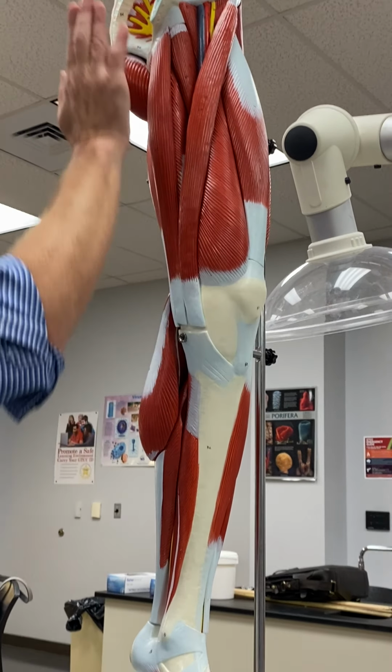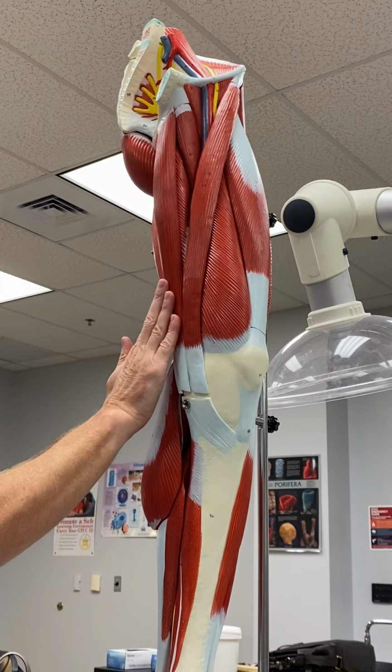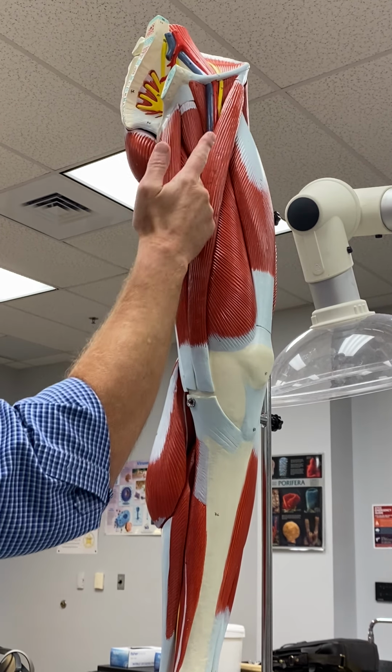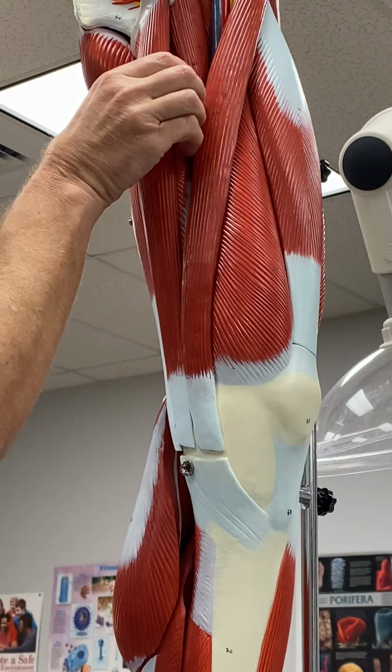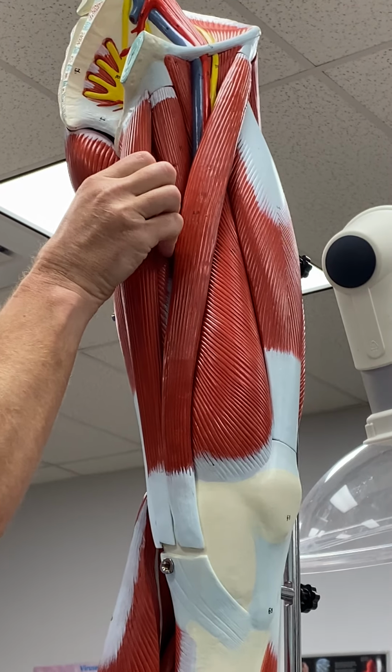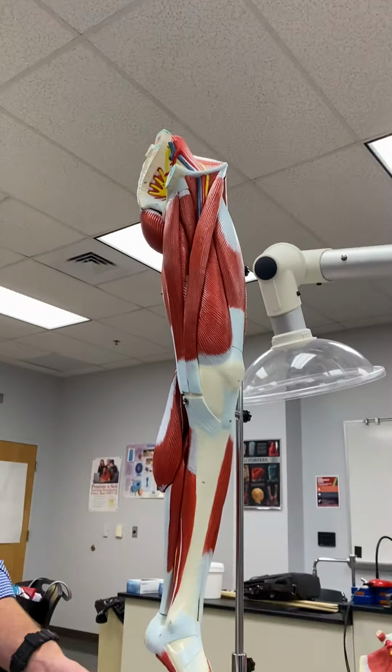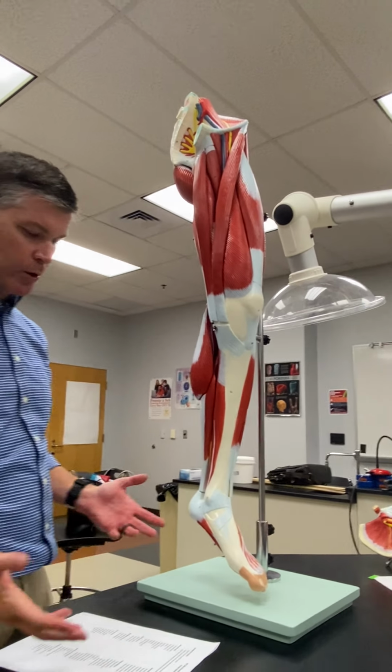It's superficial. Then adductor group, superficial is gracilis. Anterior to that, adductor longus, and deep, the big one is adductor magnus, which is why they call it the magnus. Okay? And then lower leg muscles.